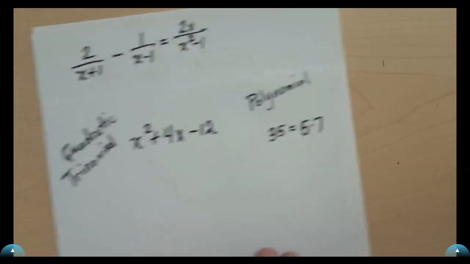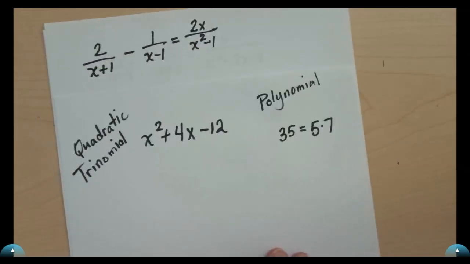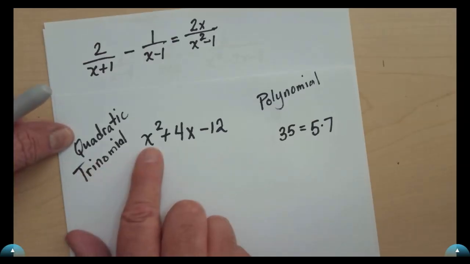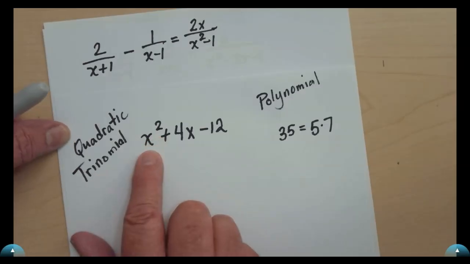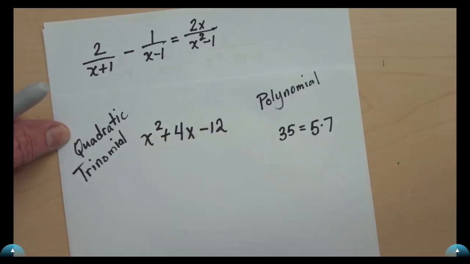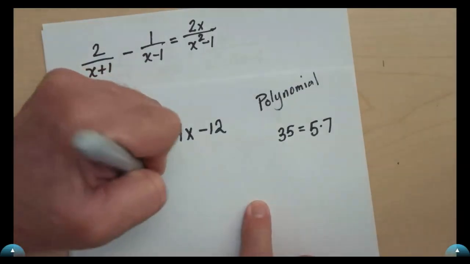And the Greek word for square is quadros, which means basically 4 regular or equal sides. Quad is 4, ros means regular or normal. So when we say it's quadratic, we mean it's a squared polynomial. Trinomial means it has 3 terms: x squared, 4x, and negative 12. Here's what I mean when I say factor this.